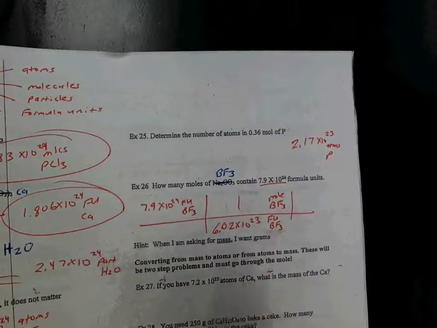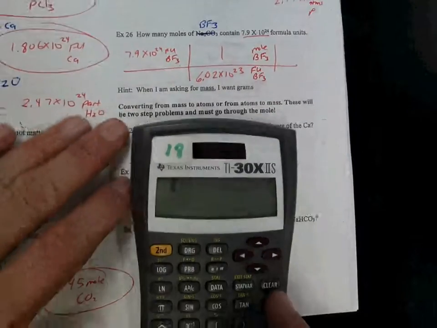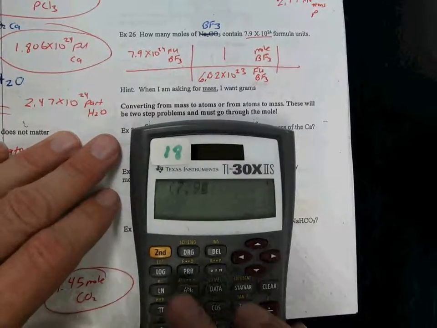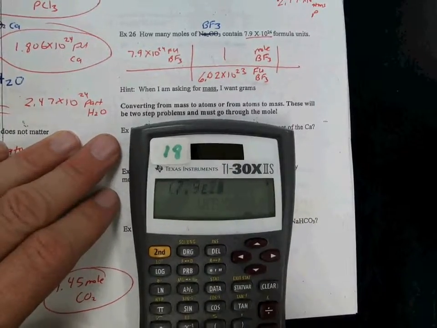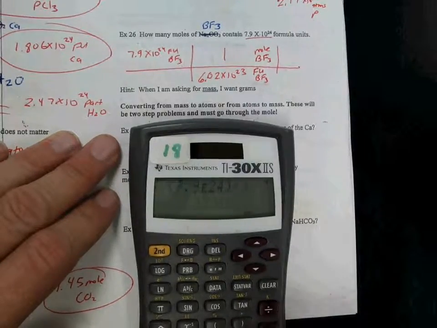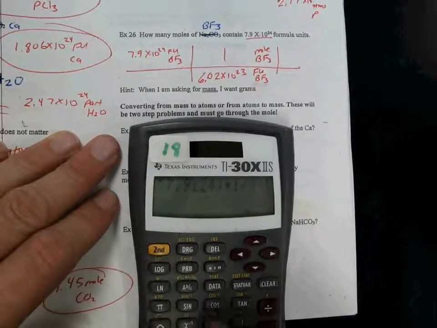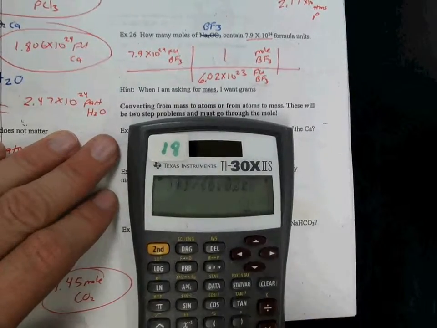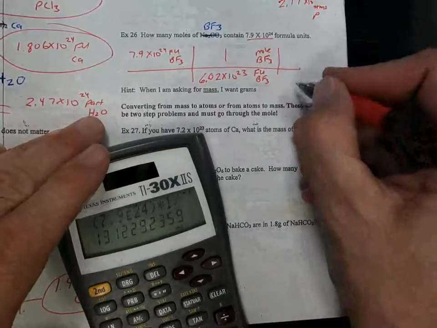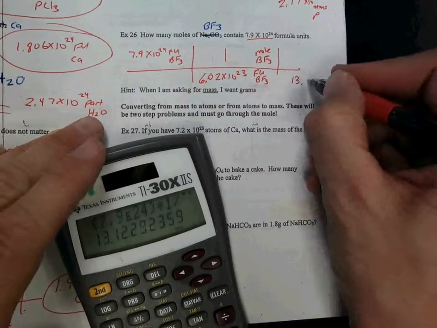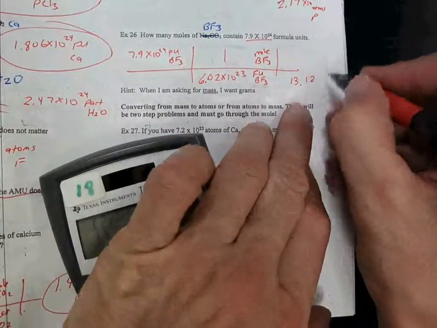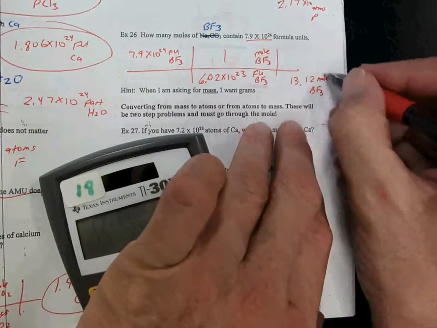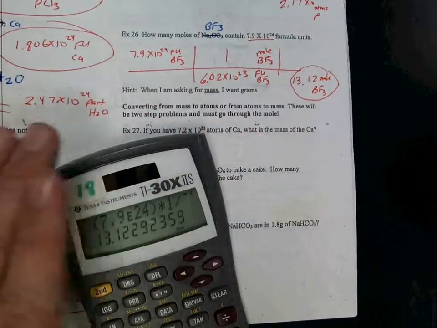And then I'm going to go ahead and do my math. Clear this out. Got parentheses, 7.9, second E, 24, close parentheses, times 1, divided by, open parentheses, 6.02, second E, 23, close, and equal. And I get an answer of 13.12 moles of BF3. So there you go.